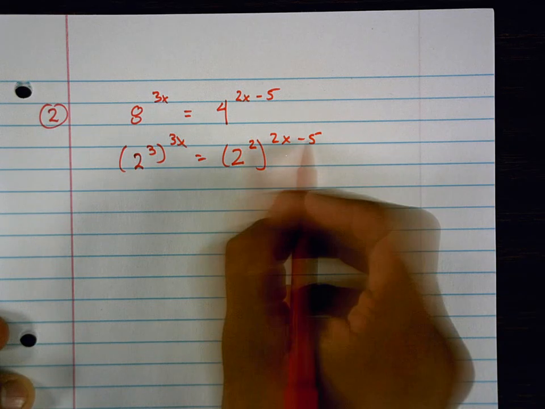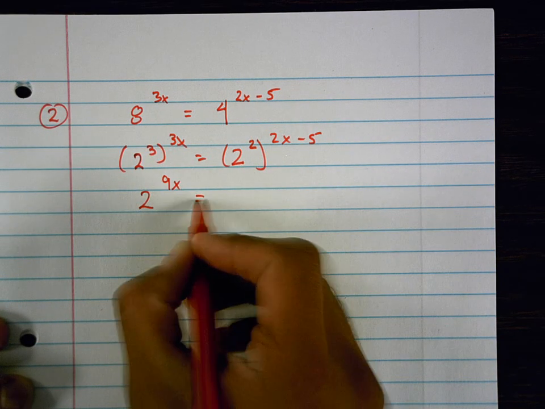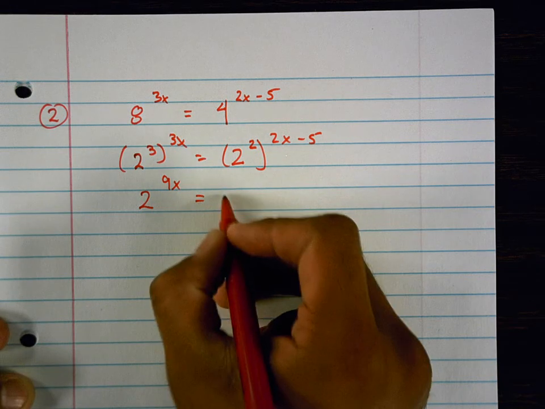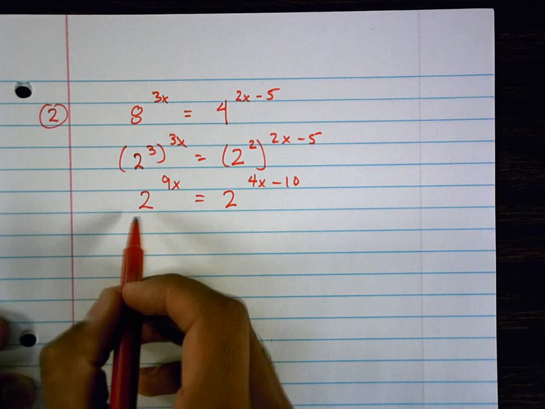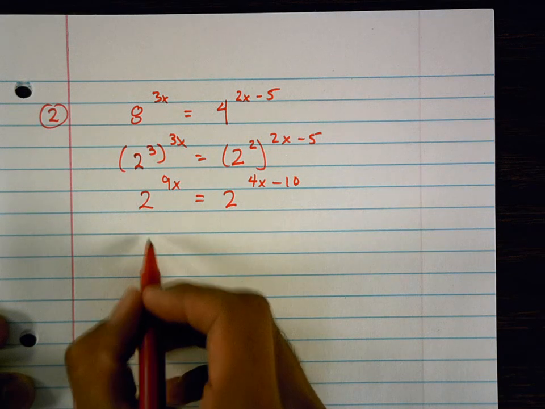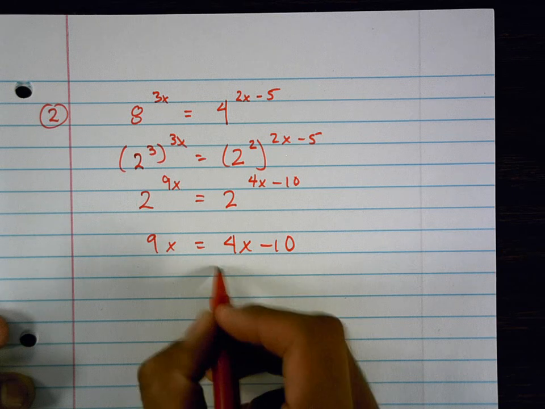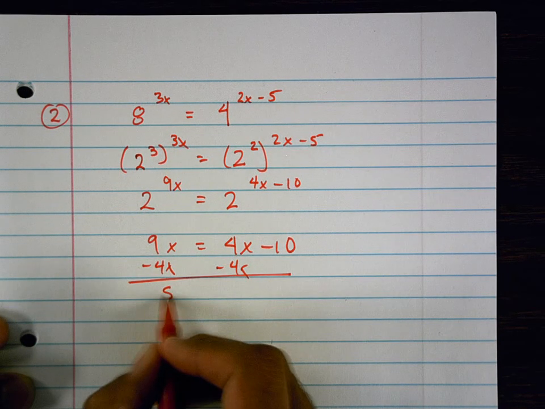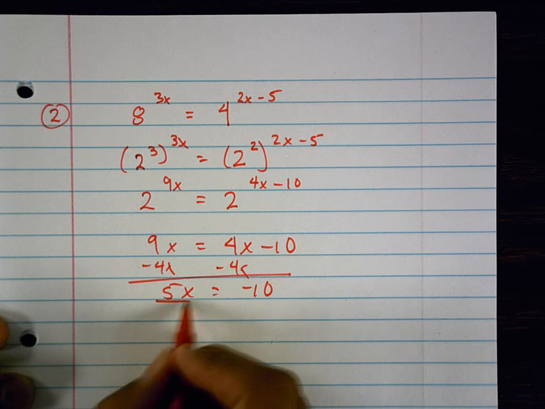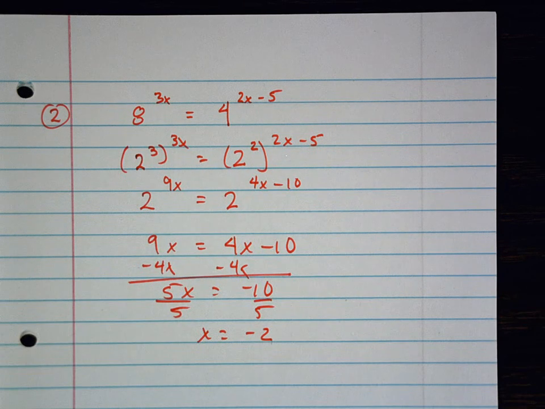Now this is an example where our exponent rules where we multiply. So this equals 2 to the 9x equals 2 to the 4x minus 10. You have to distribute that thing. Remember, once you have common bases, you can go ahead and set the exponents equal to each other and solve from there. So we're looking at 5x equals negative 10, divided by 5, and x equals negative 2. Number 4.